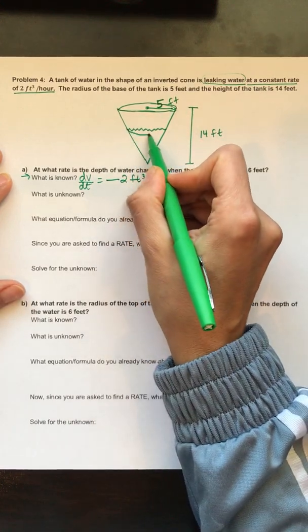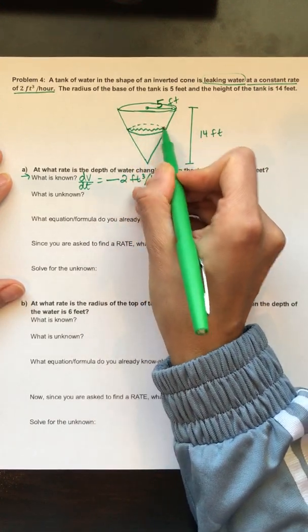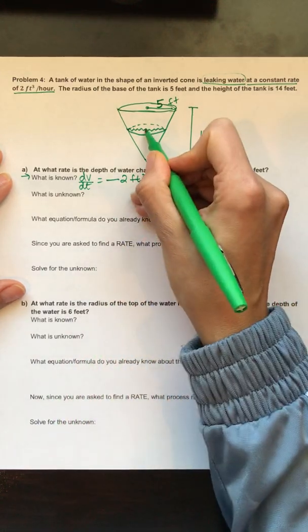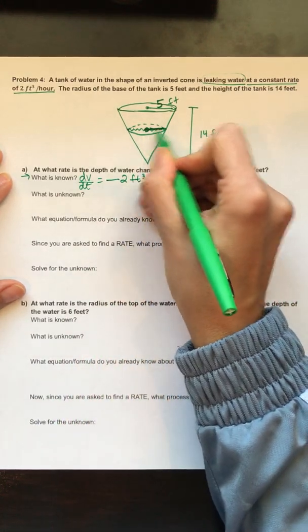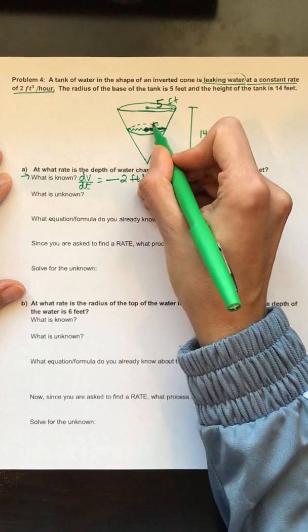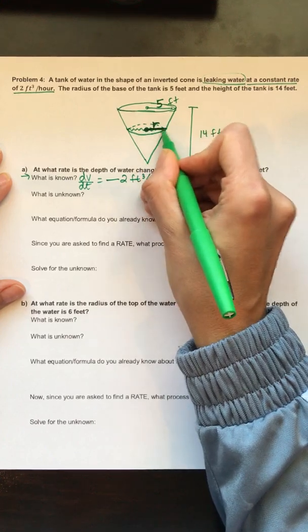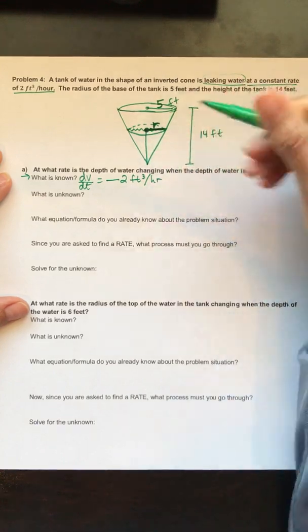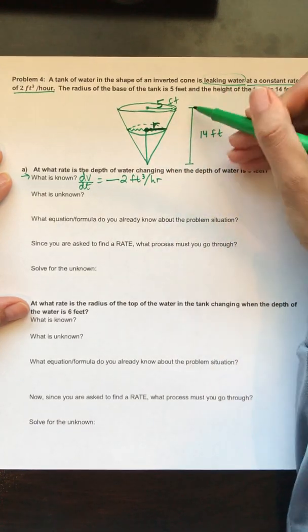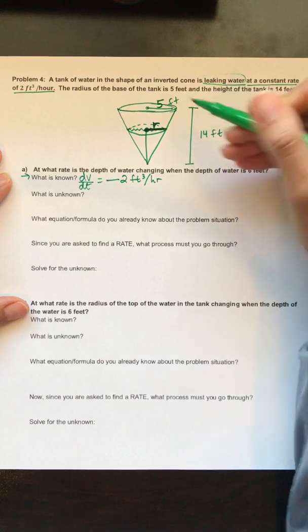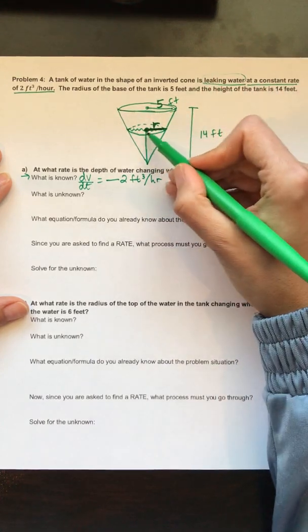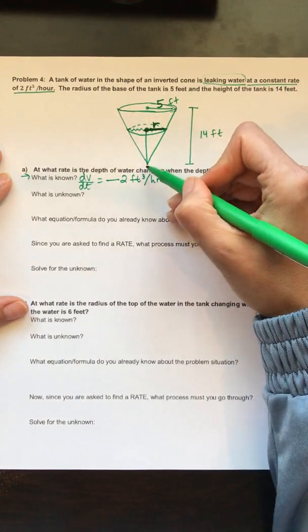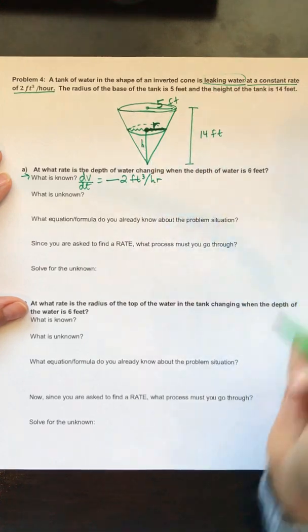The top of the water would be circular, and this would not be the radius of the cone, but the radius of the top of the water. And this would not be the height of the container, because we know that's 14, and that's not changing. The container doesn't change. The level of the water changes as water leaks out. We can call that h for height.